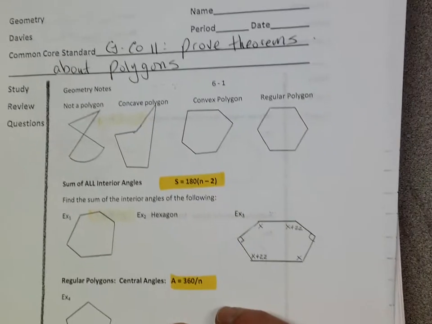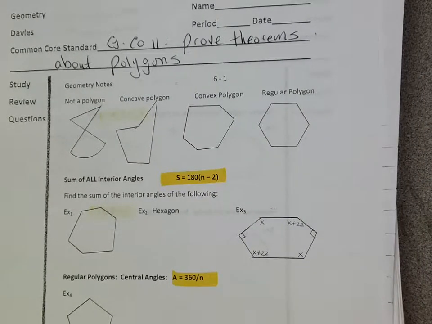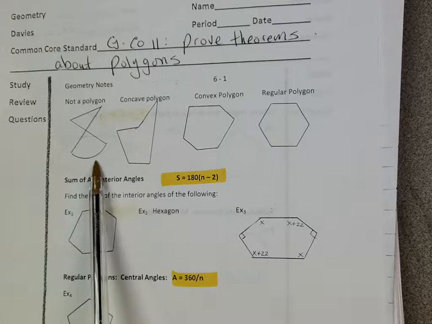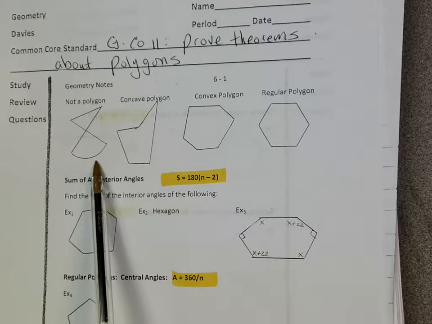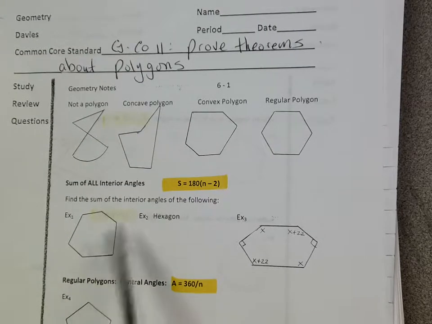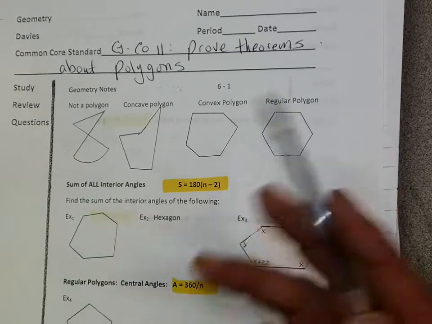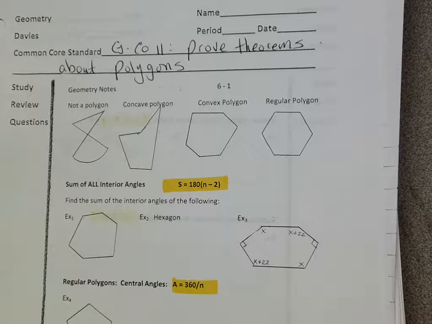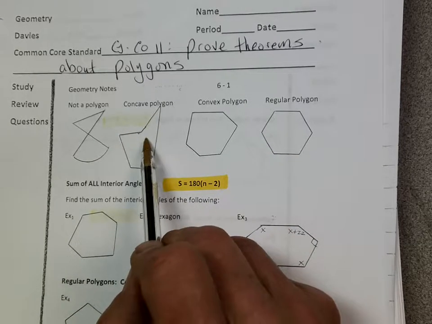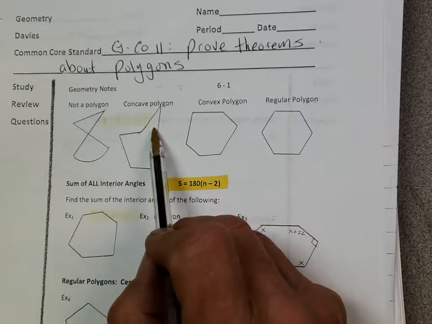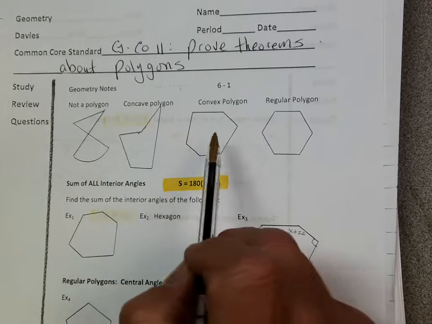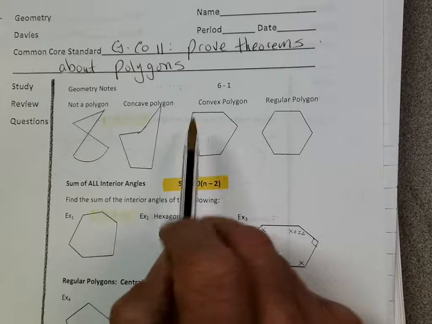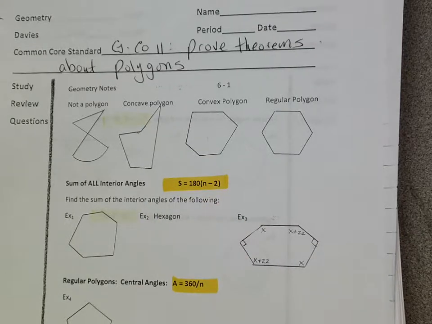So let's first of all, number one, just define it. Well, the first one is not a polygon. It can't be because first of all, it's like two different figures, right? And it's got this curved line, so it's not a polygon at all. Polygons are many-sided figures, but the sides have to be straight lines or line segments, okay? This is a polygon, but it's concave because it caved in, right? That's a concave one. That's a convex polygon because all of it is puffed out. There are no cave spots, right?